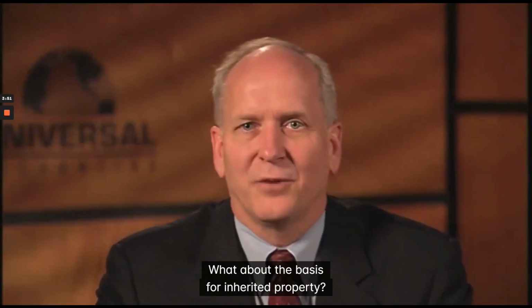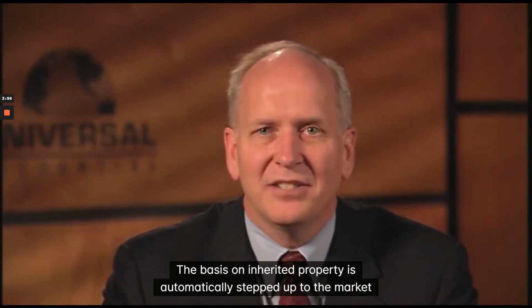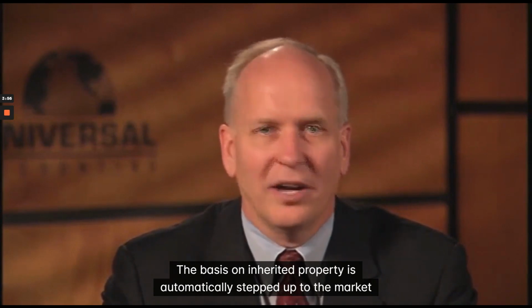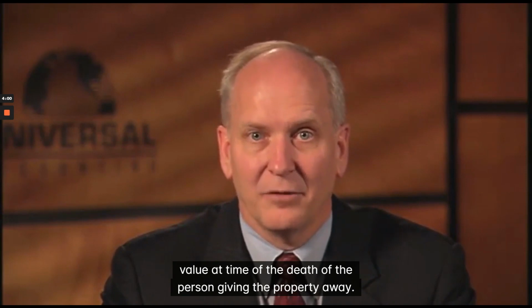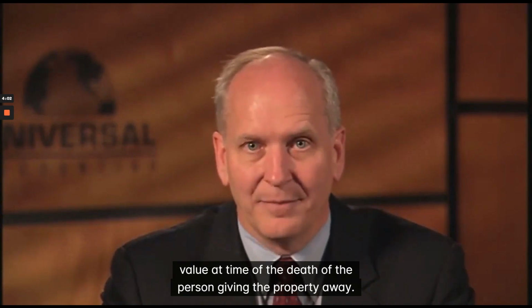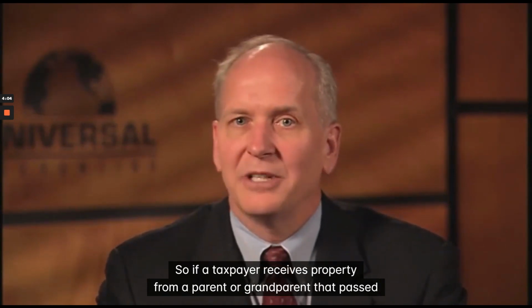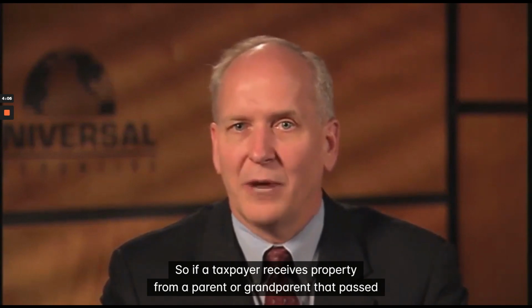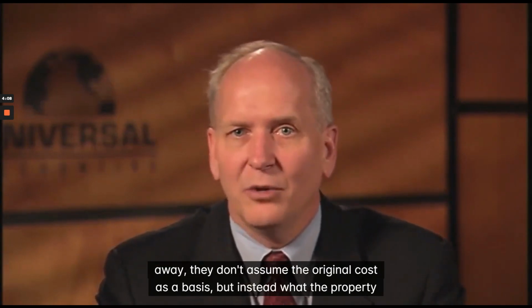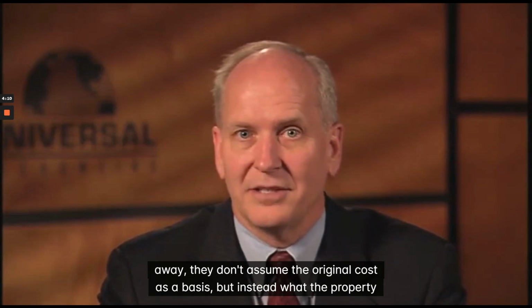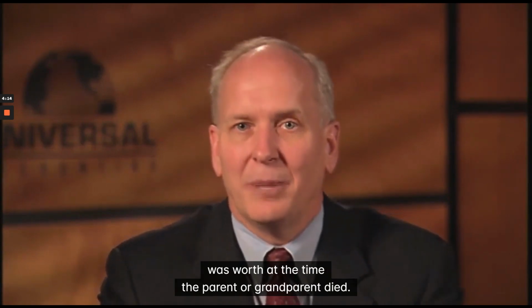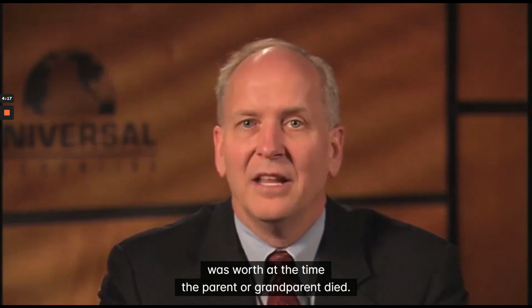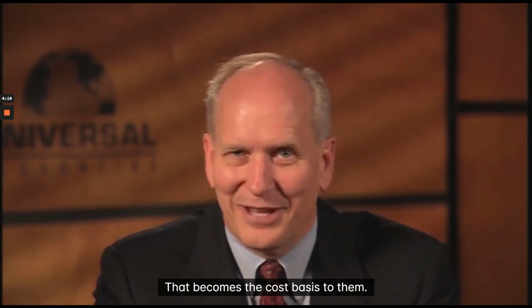What about the basis for inherited property? The basis on inherited property is automatically stepped up to the market value at time of the death of the person giving the property away. So, if a taxpayer receives property from a parent or grandparent that passed away, they don't assume the original cost as a basis, but instead what the property was worth at the time the parent or grandparent died. That becomes the cost basis to them.